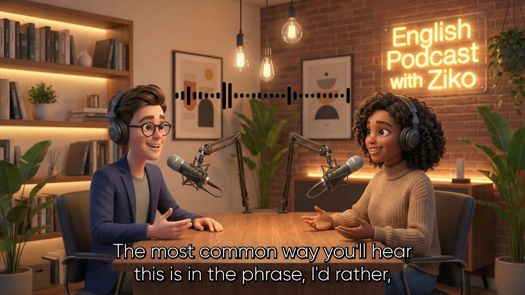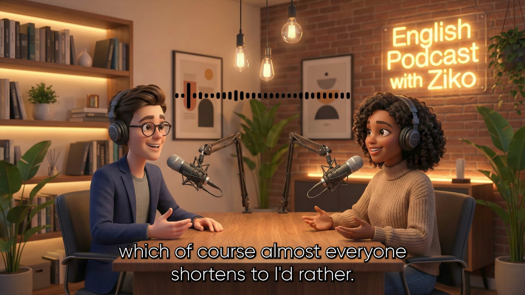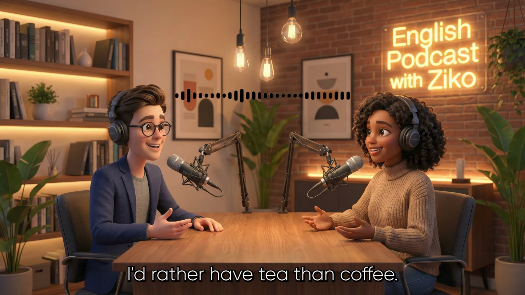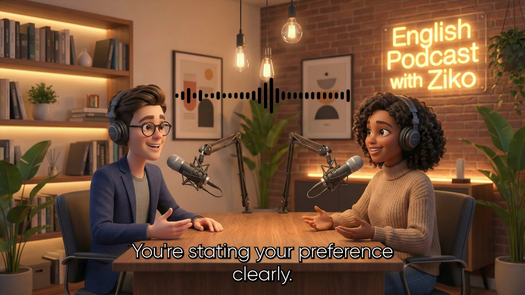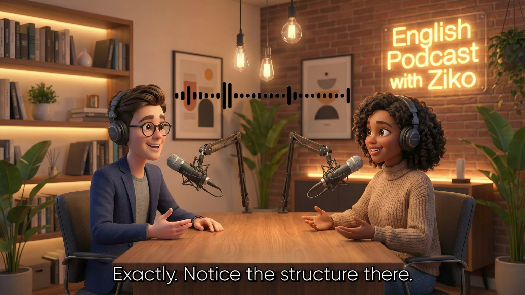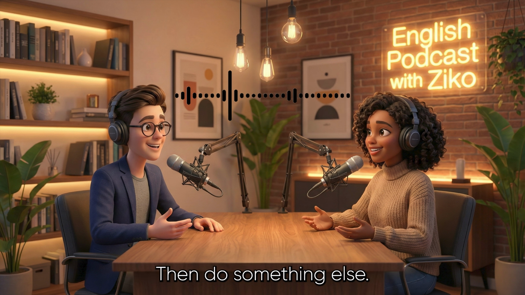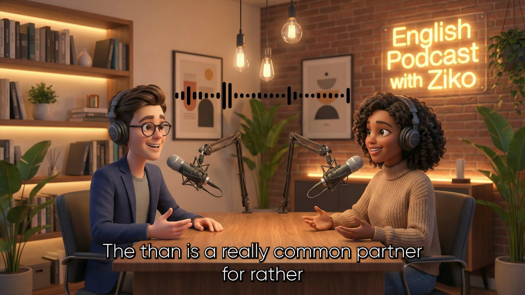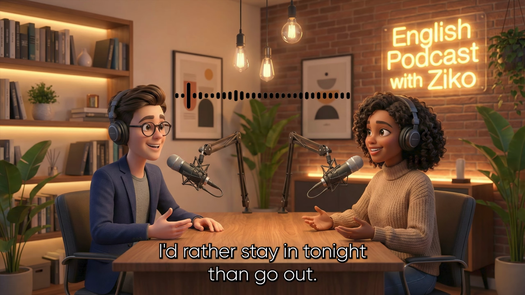The most common way you'll hear this is in the phrase, I'd rather, which of course almost everyone shortens to I'd rather. I'd rather have tea than coffee. You're choosing tea. You're stating your preference clearly. Exactly. Notice the structure there. I'd rather do something than do something else. The than is a really common partner for rather. I'd rather stay in tonight than go out.